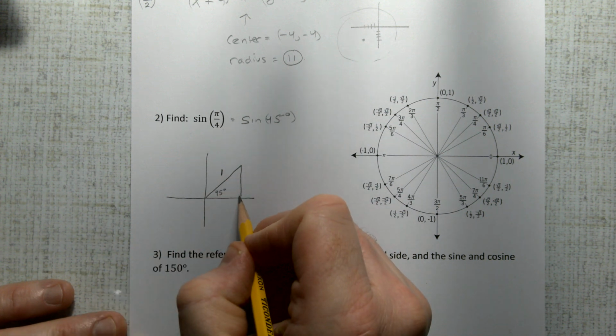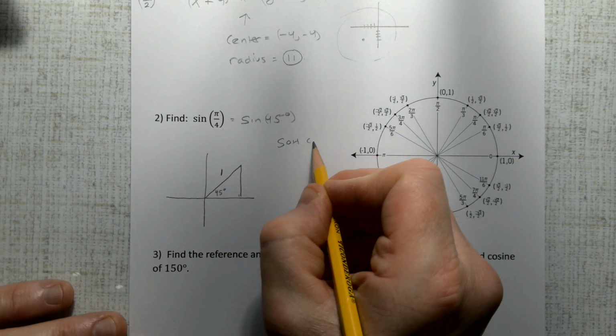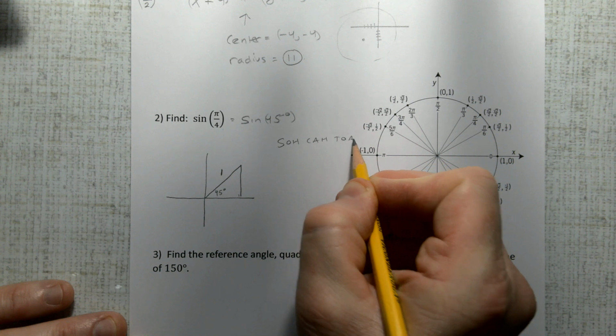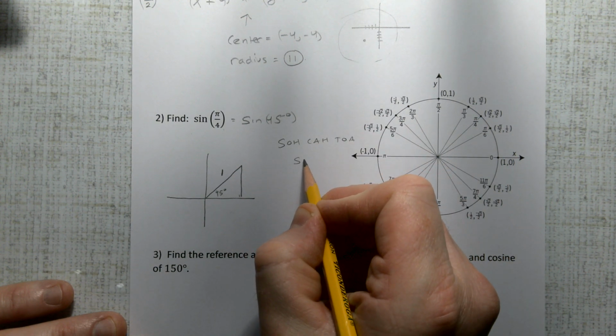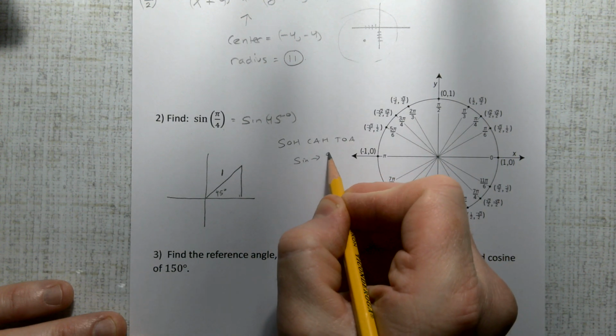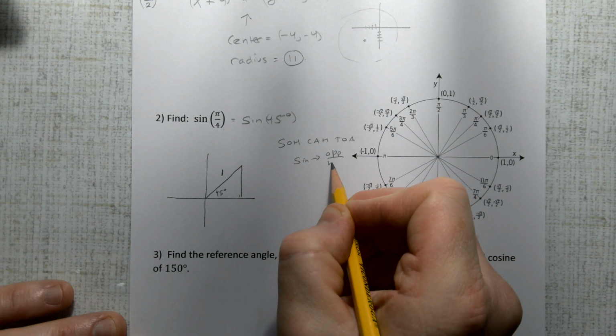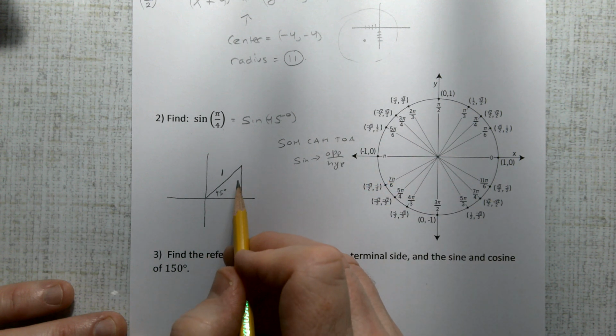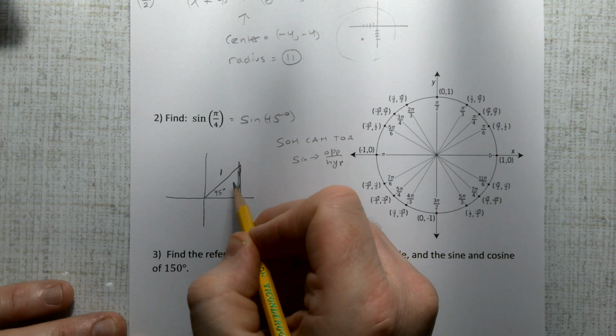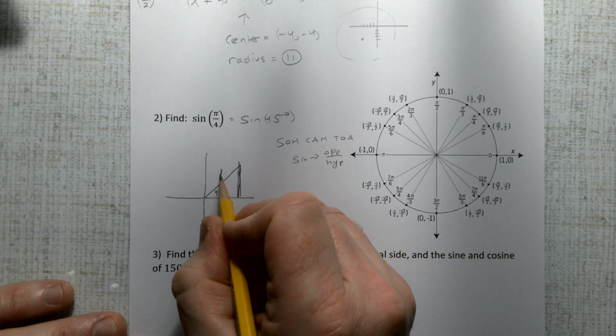And then I'm going to use my sine, so SOH, and sine means opposite over hypotenuse. So I need this side here, this opposite side, over this side.